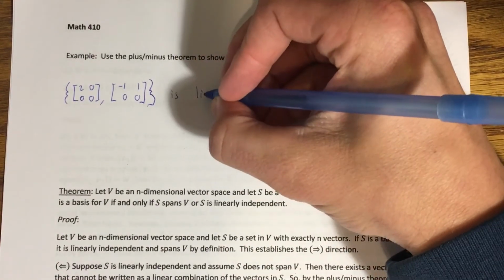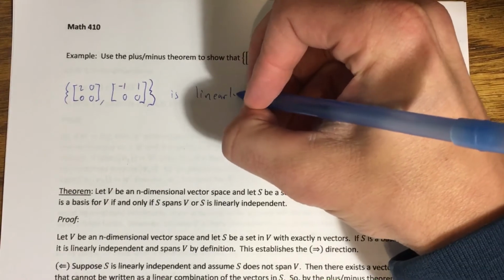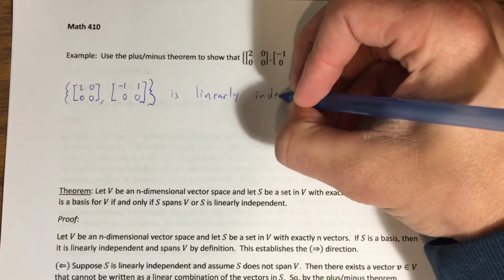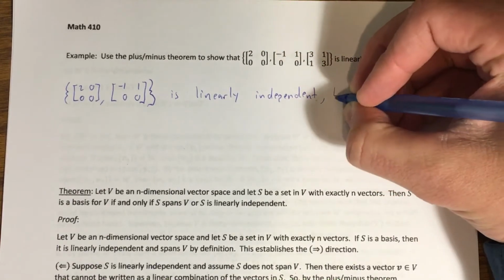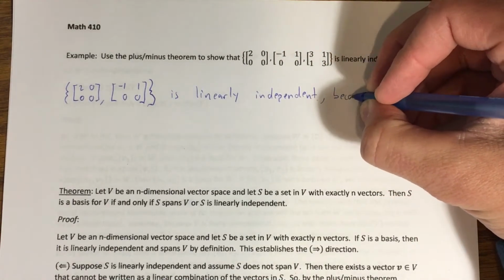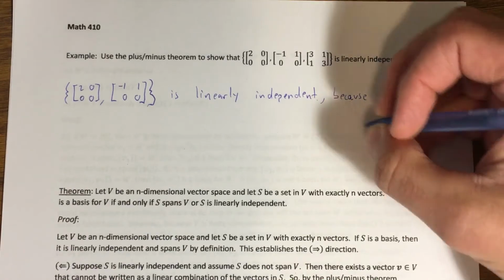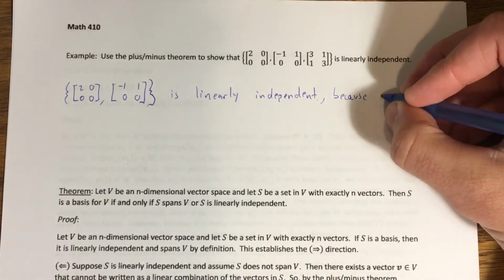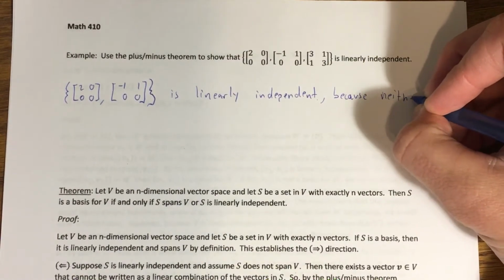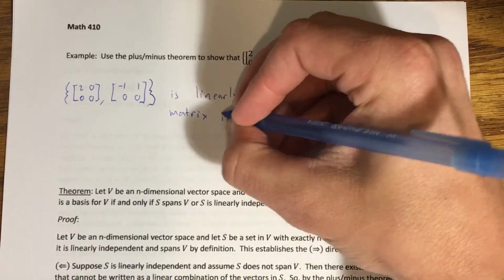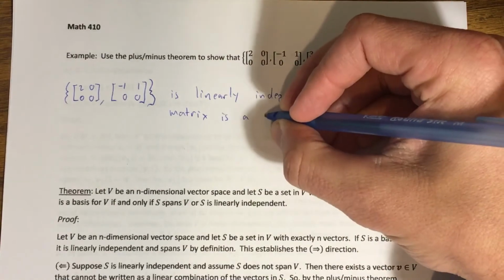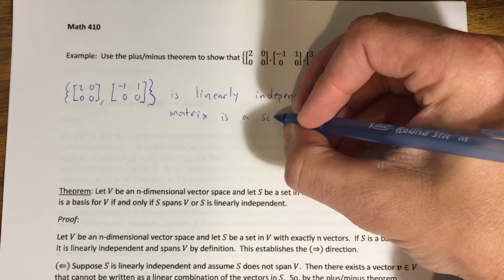This set is linearly independent because neither matrix is a scalar multiple of the other.